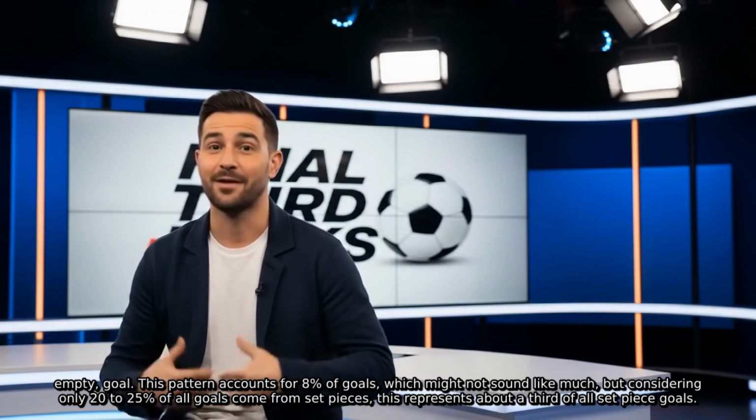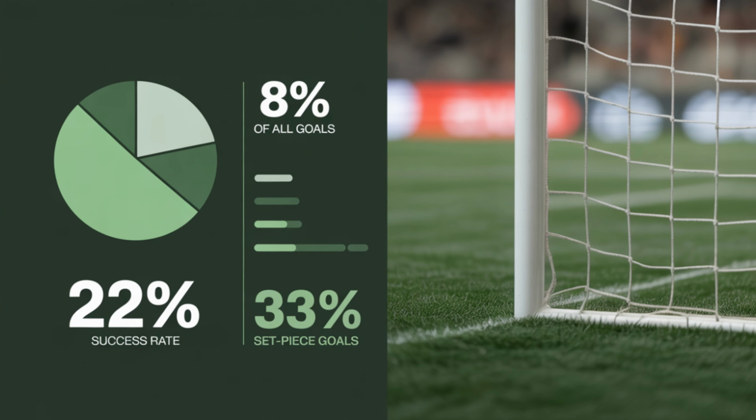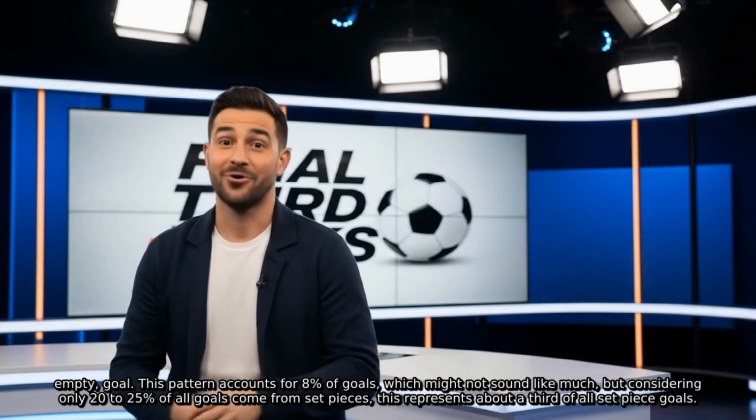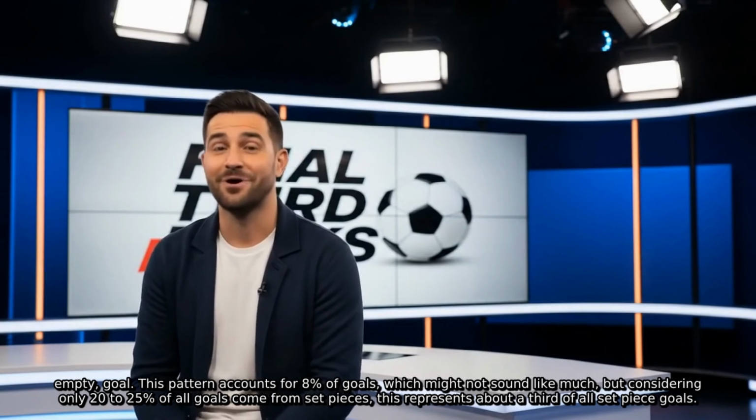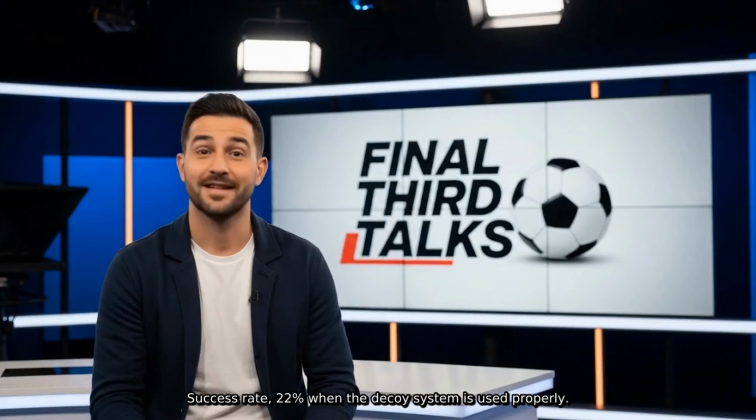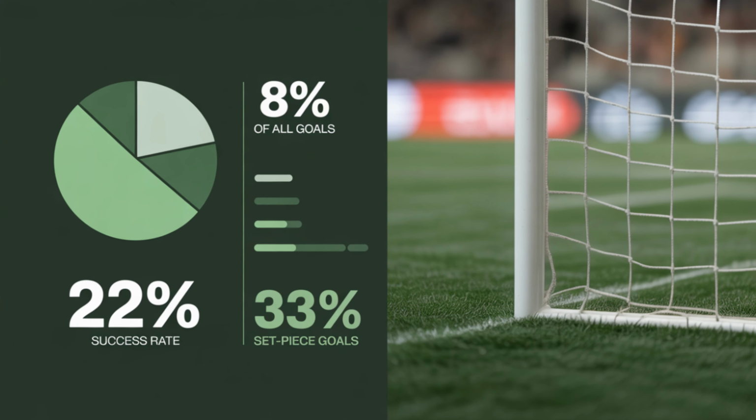Goal. This pattern accounts for 8% of goals, which might not sound like much, but considering only 20 to 25% of all goals come from set pieces, this represents about 1/3 of all set-piece goals. Success rate, 22% when the decoy system is used properly.